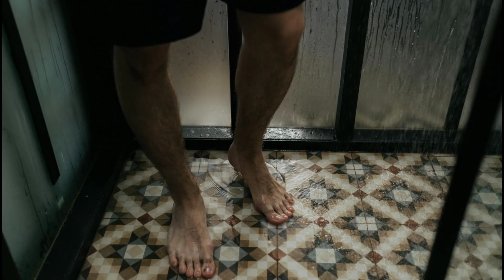Shower curtain. You use this to stop water in shower. Shower curtain. Bath mat. You put this on floor so feet don't slip. Bath mat.